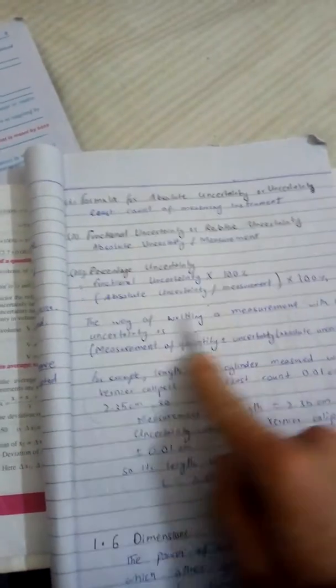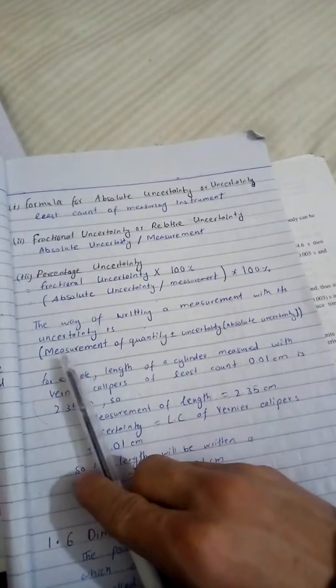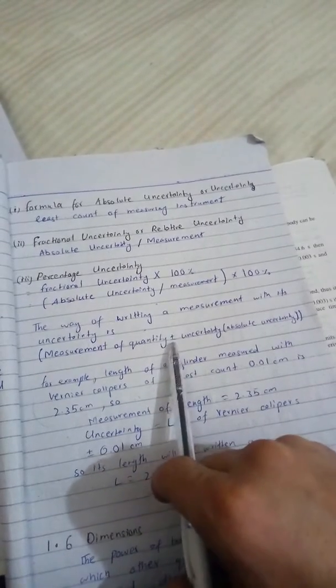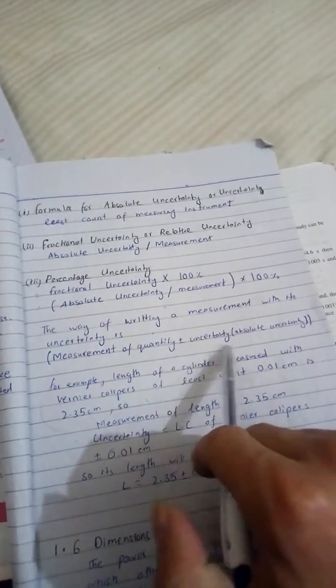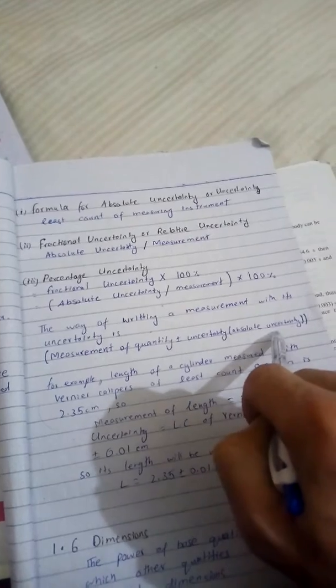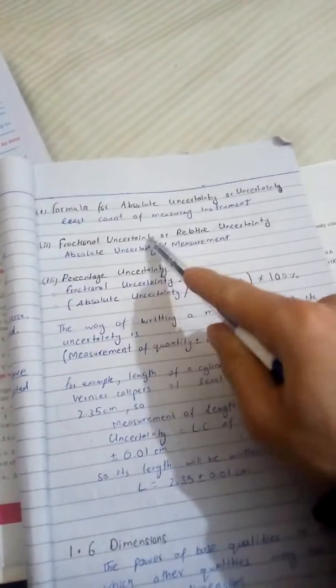So the way of writing a measurement with its uncertainty is: measurement of quantity plus or minus uncertainty. Remember, it's not just plus. We don't know whether it's plus or minus. That's why we write plus minus uncertainty, which gives the absolute uncertainty. With this one, least count plus or minus the least count, we will get absolute uncertainty. That's what I told you.